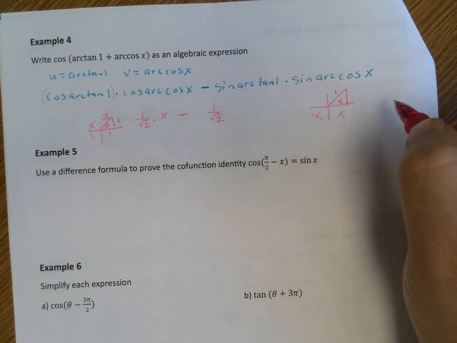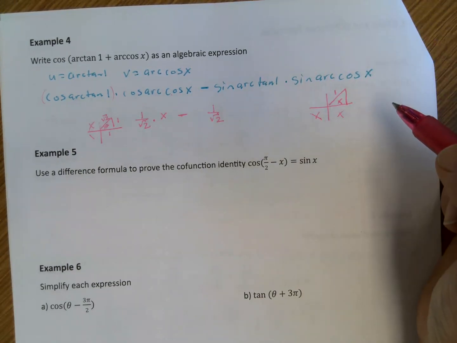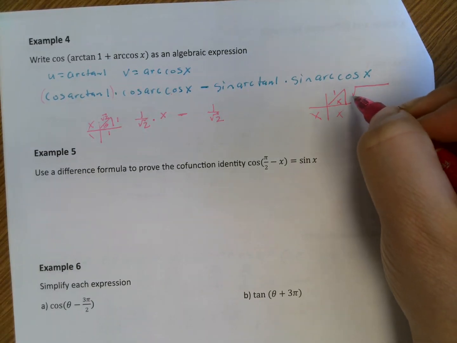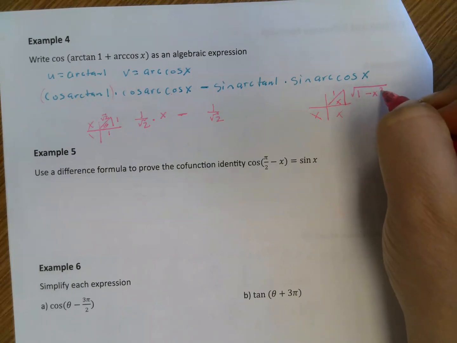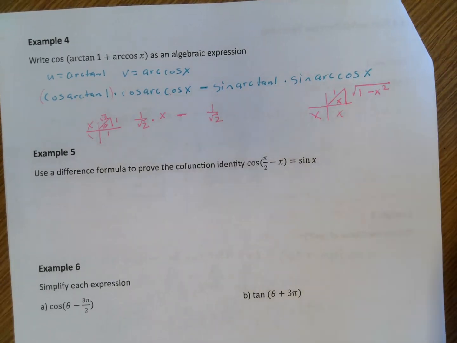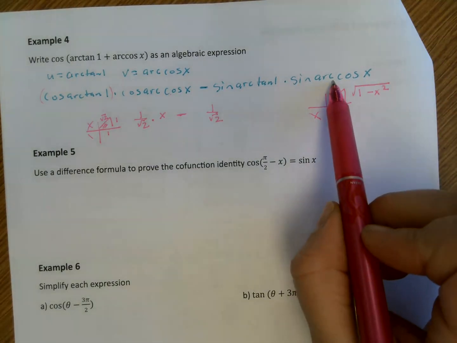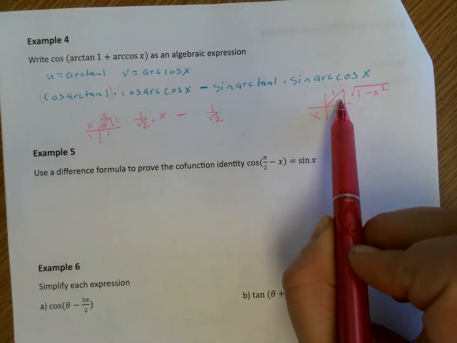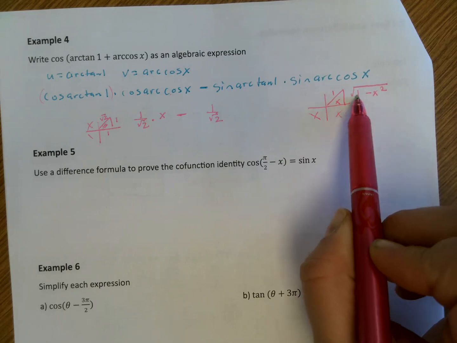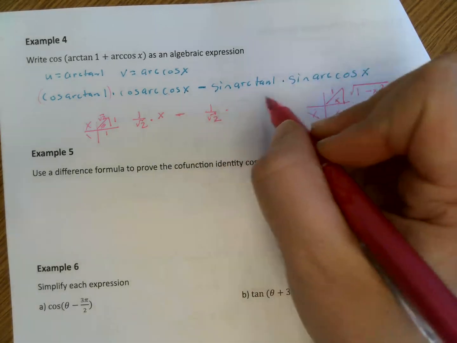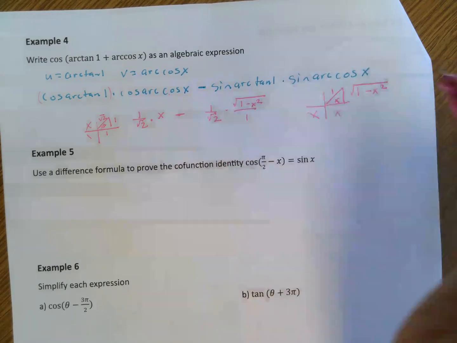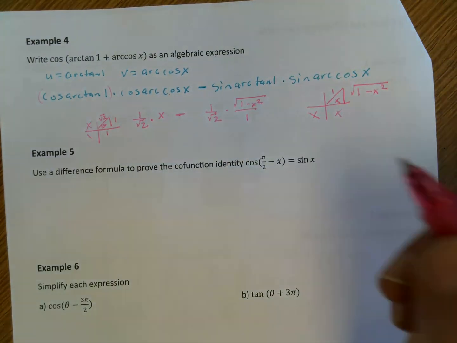If I want to figure out my third side, it would be the square root of 1 minus x squared. So again, that's my arccosine x. That's this picture. Now if I look at the sine of this, my sine is my opposite. Here's my opposite, so this is going to be multiplied by the square root of 1 minus x squared over 1.